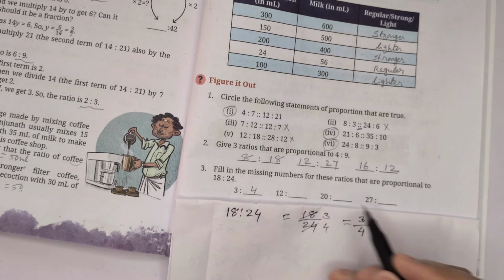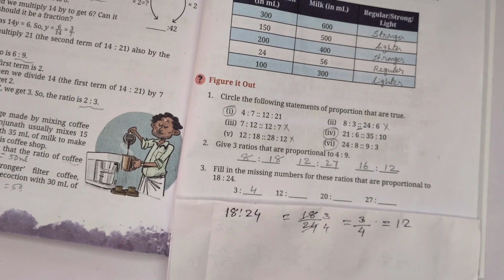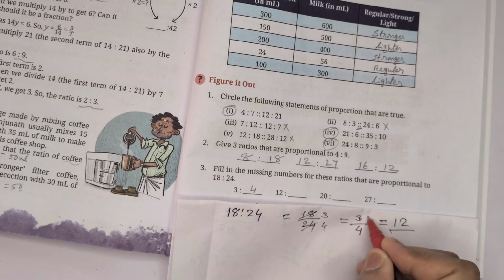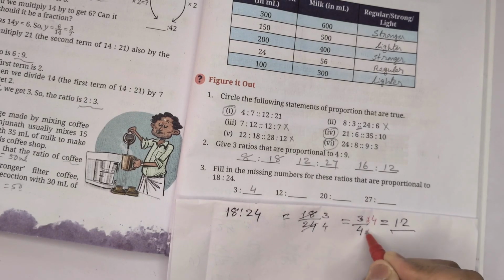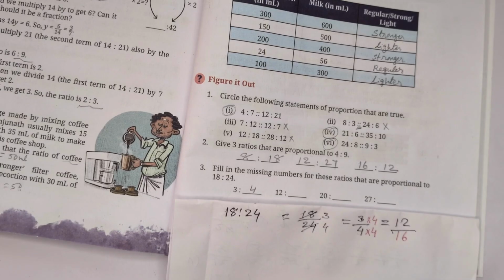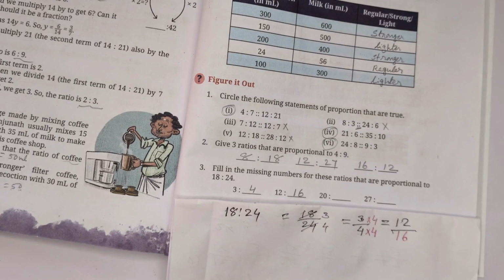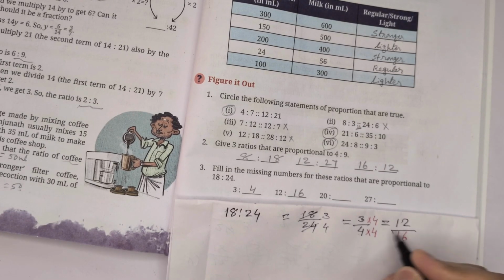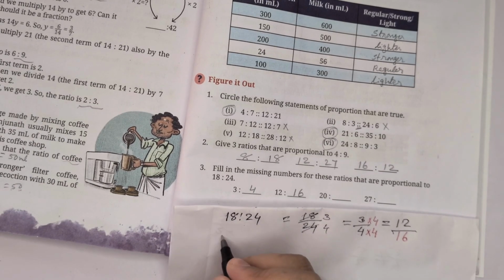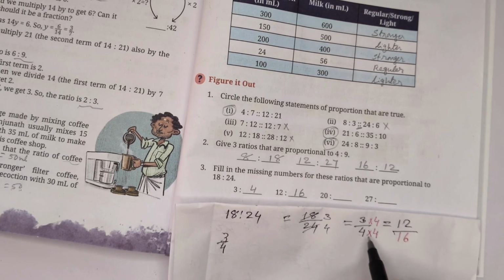Next, the numerator is 12. So 3 into what is equal to 12? That we have to think and find out. 3 into 4 is 12. So the denominator also we have to multiply by 4. 4 into 4 is 16. So corresponding to 12, here is the number 16. In the same way, again we take 3 by 4.